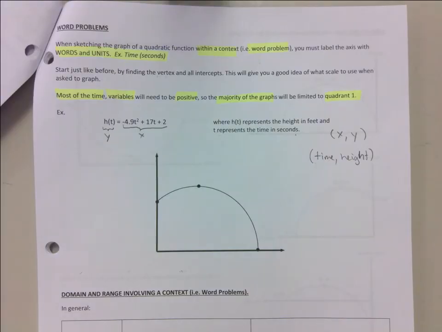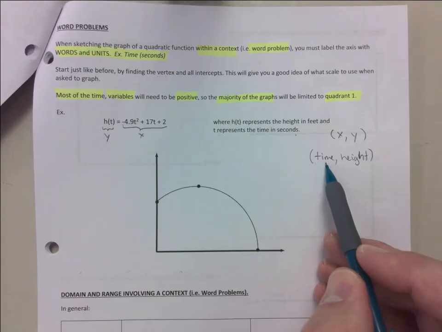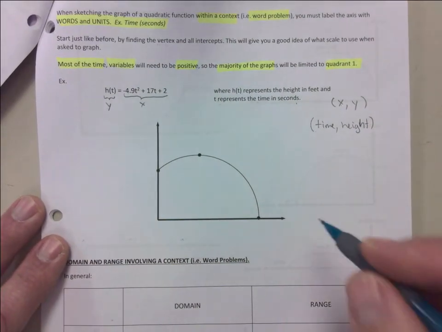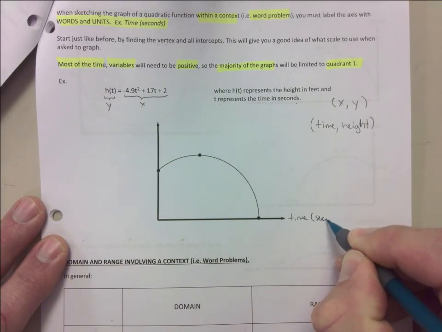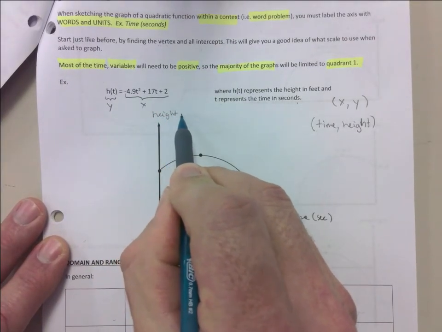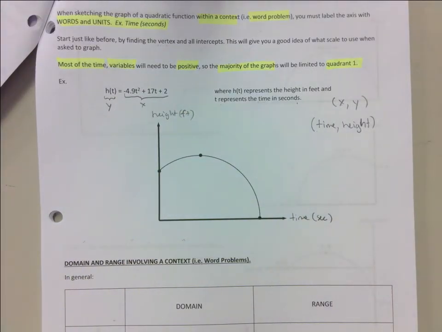So every single point, when you find a point, the first number will tell you what time it is, and the second one will tell you the height in this particular case. Okay, so let's label this. This would be time, seconds. This would be height in feet. You've labeled it, good.